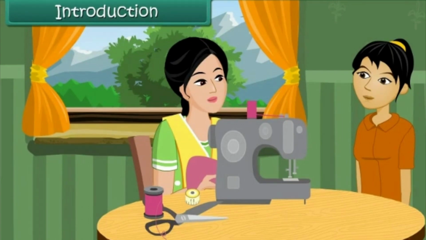Definitely, Mother. How many would you need? I will need 16 for one pattern. I want patterns on 5 frocks, so I will buy 16 times 5, that is 80 buttons.